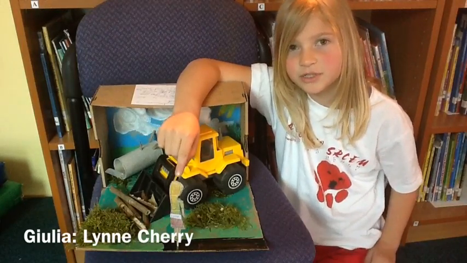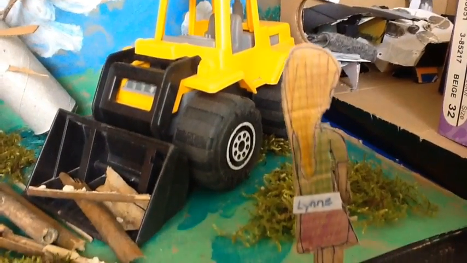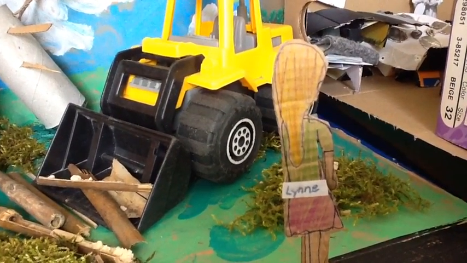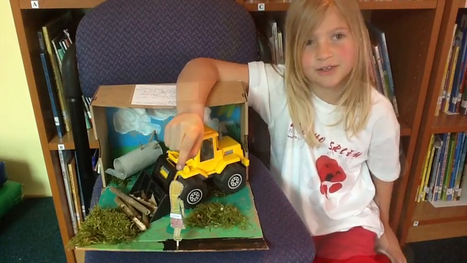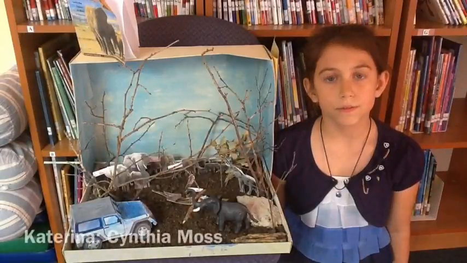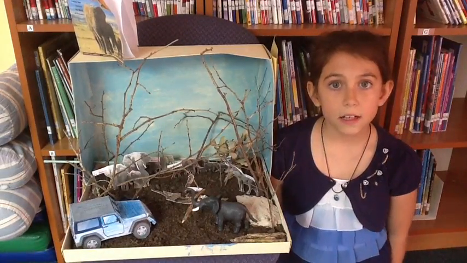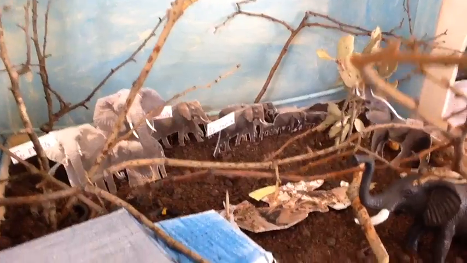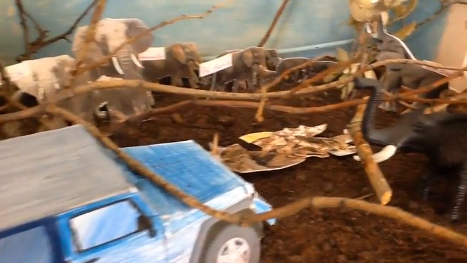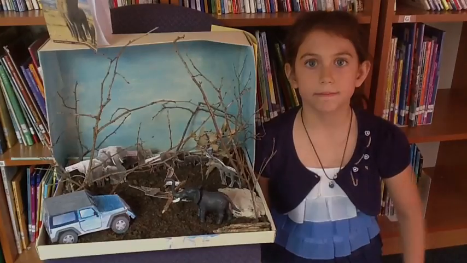My diorama shows Lynn Cherry in the woods because it was a time of struggle for her. Her woods were being bulldozed, and this happened when she was very young. It made her interested in saving the planet. Cynthia Moss studied elephants in the National Park of Kenya. In my diorama, I showed a time when there was a very bad drought. It happened in 1975 and sadly 78 elephants died.